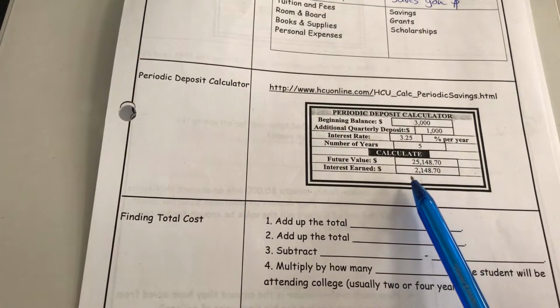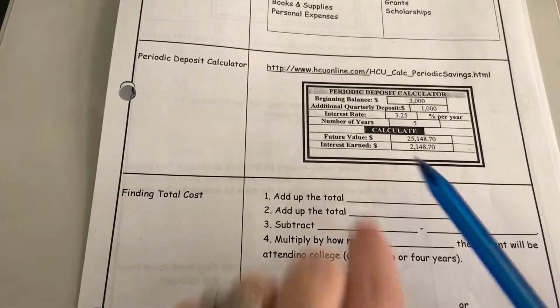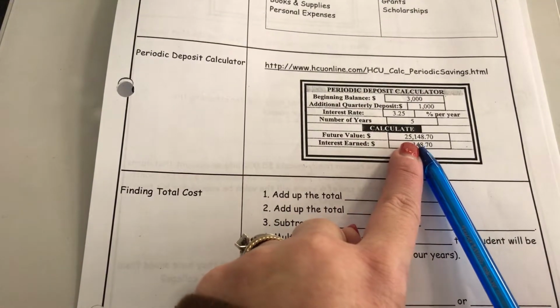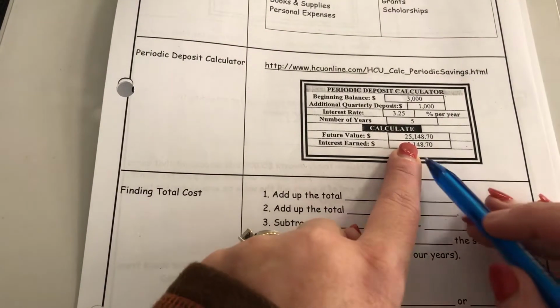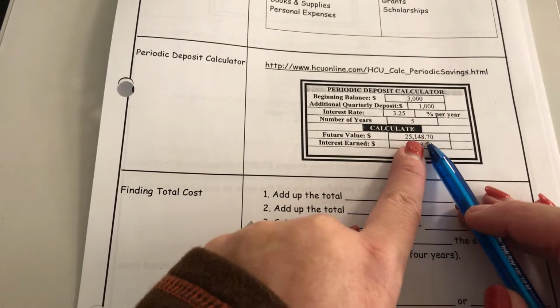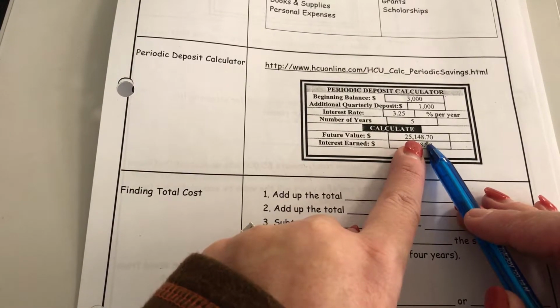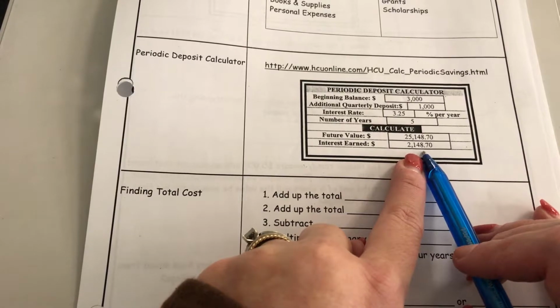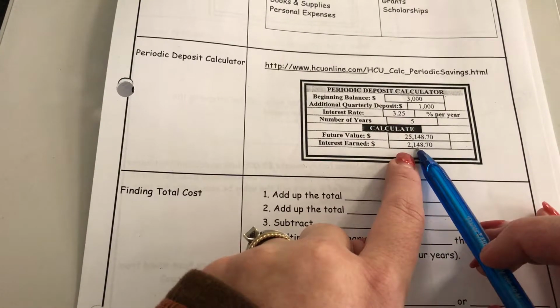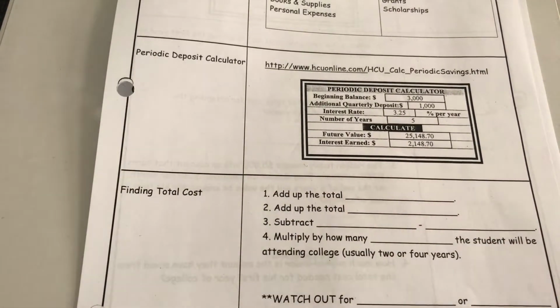When you hit calculate, it tells you what your future value is. Your future value, when you pull this money out after 5 years, would be $25,148.70. Are you with me? And this one already calculates your interest. It says out of 5 years, you earn $2,148.70 in interest. So this calculator does this for you, okay?